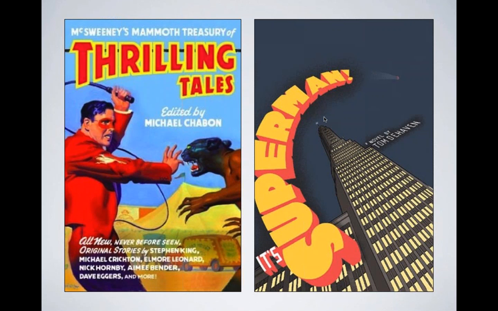And the style of the typeface itself on the Superman title is very cartoonish, so it sets that feeling of kind of fun, quirky comic book look.